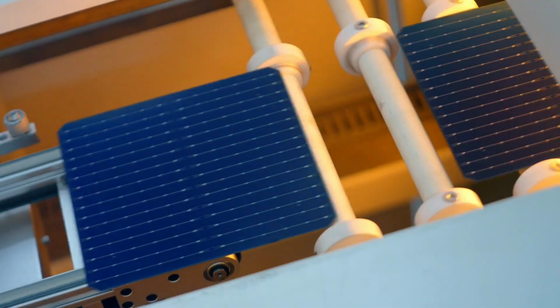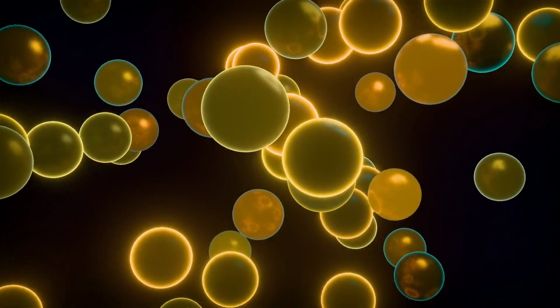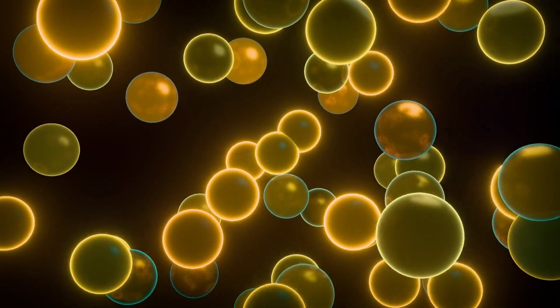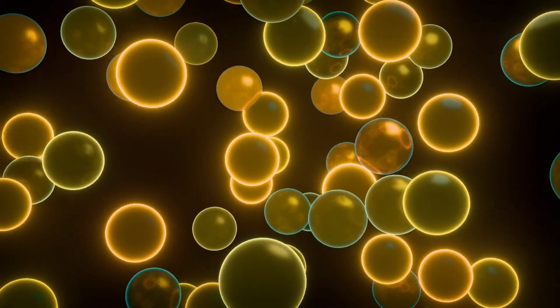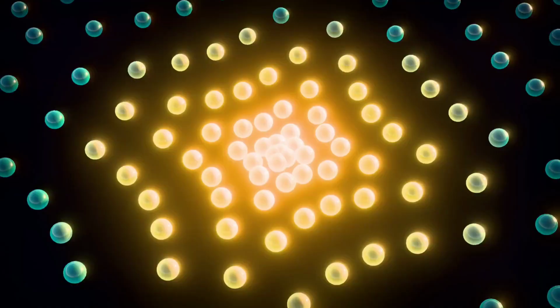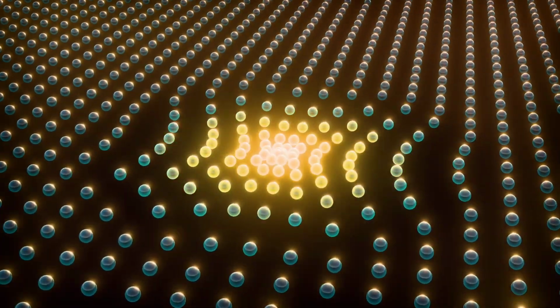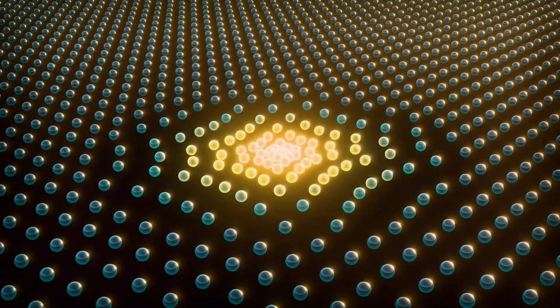Now, here's where the science gets interesting. Sunlight is made up of tiny packets of energy called photons. When these photons strike the surface of a solar cell, they transfer their energy to electrons inside the silicon. The energized electrons break free from their atoms and begin to move.